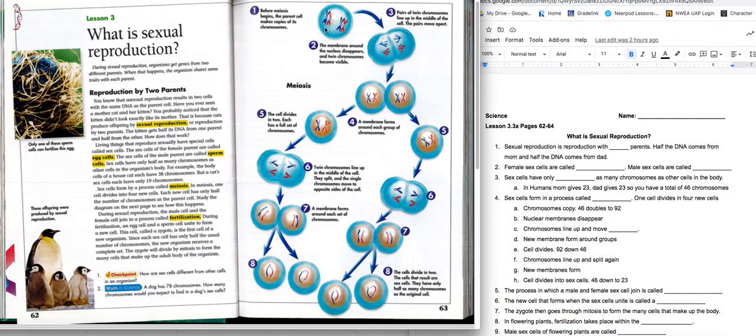We start up here, one cell. We end up down here, 1, 2, 3, 4 cells. That's where we got that note. One cell divides into 4 cells. Okay? So your one blank you need to fill in, chromosomes line up and then they move apart. So this is what happens when we go through the process of meiosis. Do not confuse that with mitosis, that has a T in it. We did that with asexual reproduction in chapter 2, guys. All right?